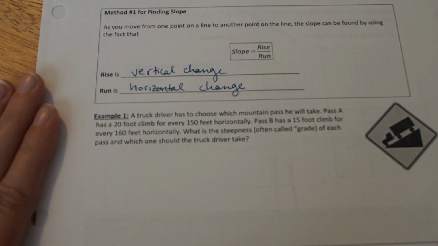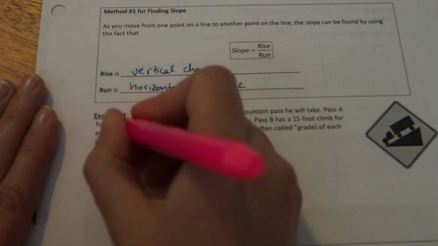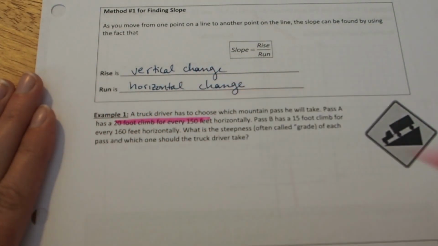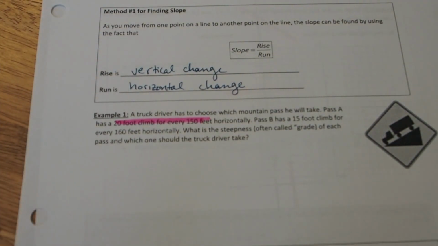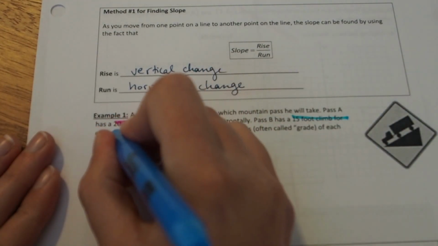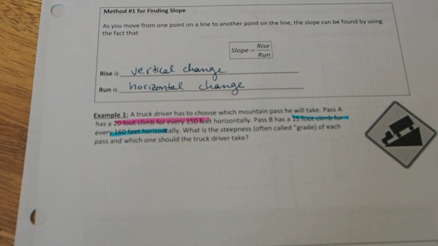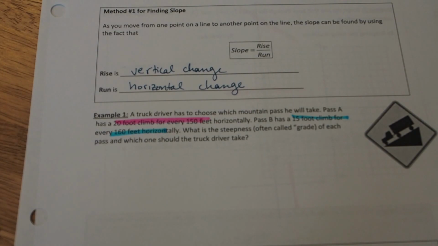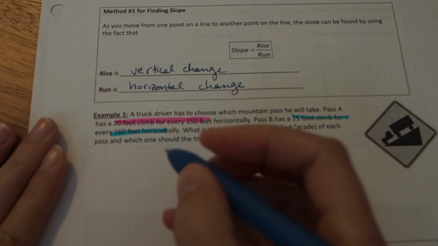Example 1 says we've got a truck driver who has to choose between pass A, which has a 20-foot climb for every 150 horizontal feet, and pass B, which has a 15-foot climb for every 160 feet of horizontal distance. The steepness, often called the grade of each pass, is the slope. So I want to calculate each of these.